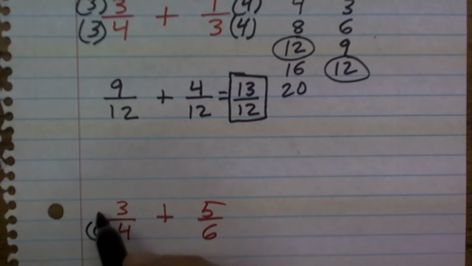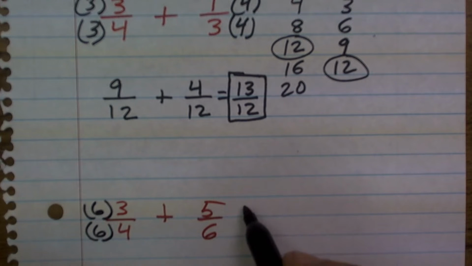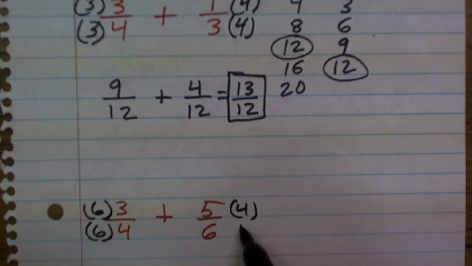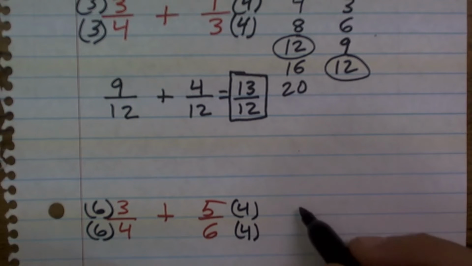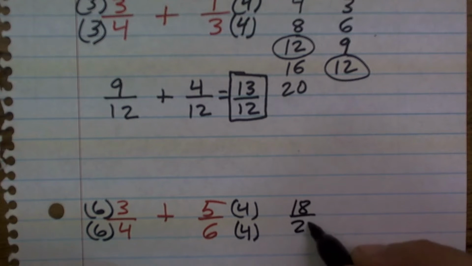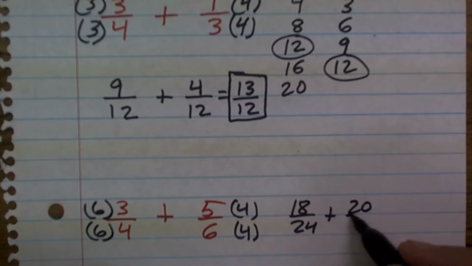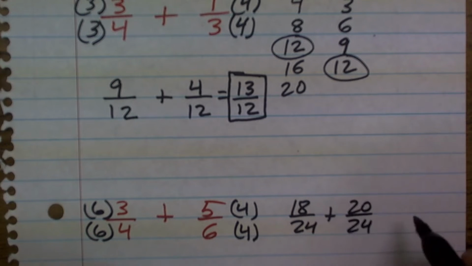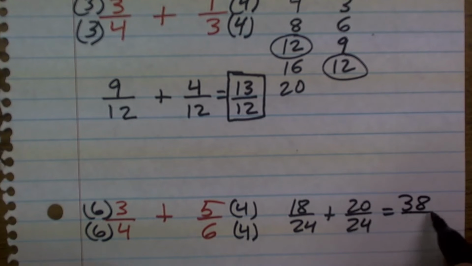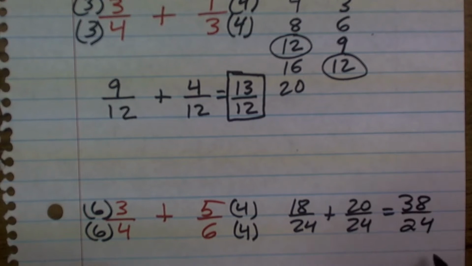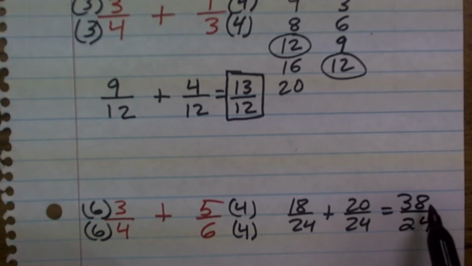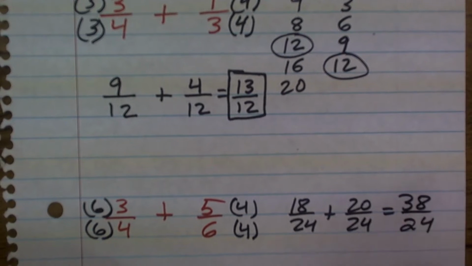So I'll multiply this by 6 over 6. In this problem, I'll multiply by 4 over 4. And that gets away a lot of the guesswork. So therefore, I'll be left with 18 over 24 plus 5 times 4 is 20 over 24. Add those two up, I get 38 over 24. Now I'll get to reducing this in a second, but what you notice is since these are both even numbers, I can reduce it.